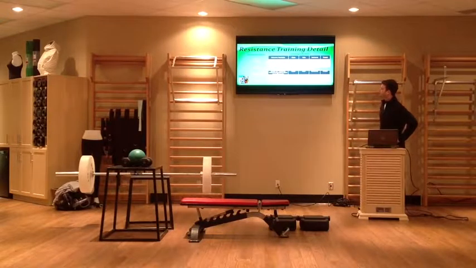So we start with lightweight, high reps, and then every 4 weeks we start dropping the reps, increasing the intensity of the weight, bringing the sets back up. So weeks 4 to 8, we drop the reps down to 10, sets come up to 4, rest periods here stay at 60.